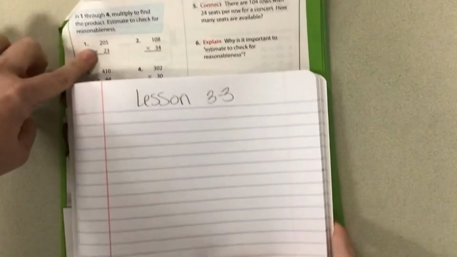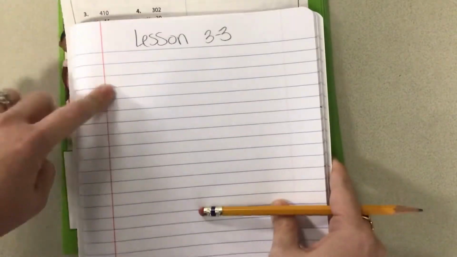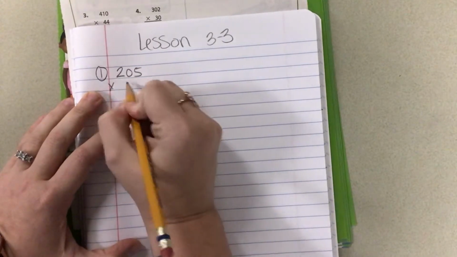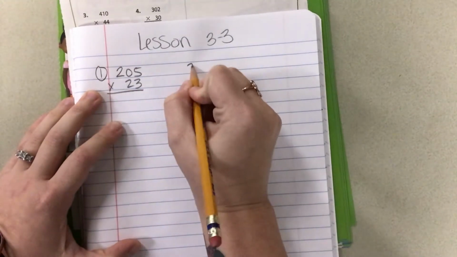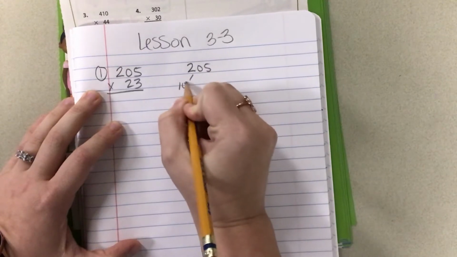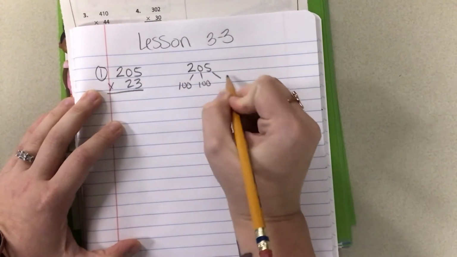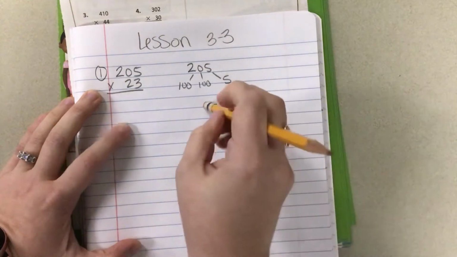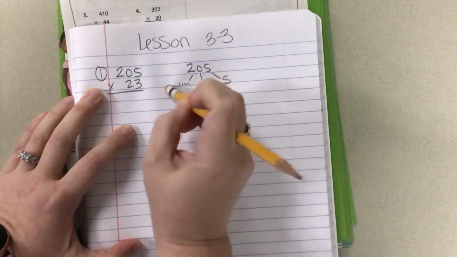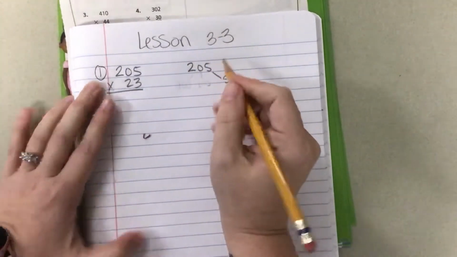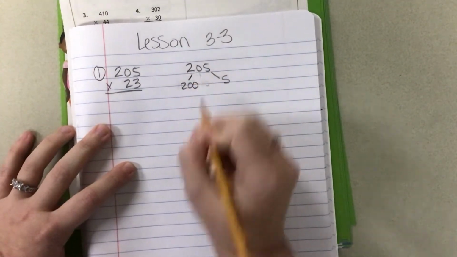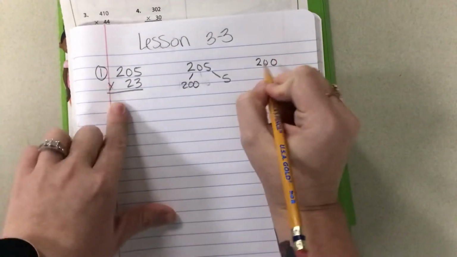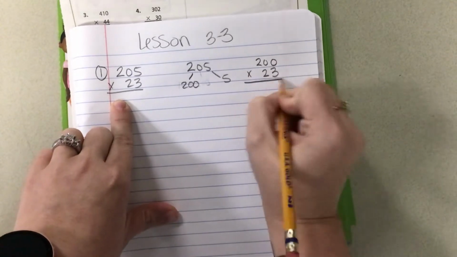So here we have 205 times 23. I'm going to rewrite it here to give myself some space. So I have 205 times 23. Well, I'm going to take that 205 and split it into 100, 100, and 5. Or you could simply do 200 and 5. It's however you want to do it. Let's do 200 and 5 and see how that looks since we just did 100 on the other page. So first I'm going to do 200 times 23.